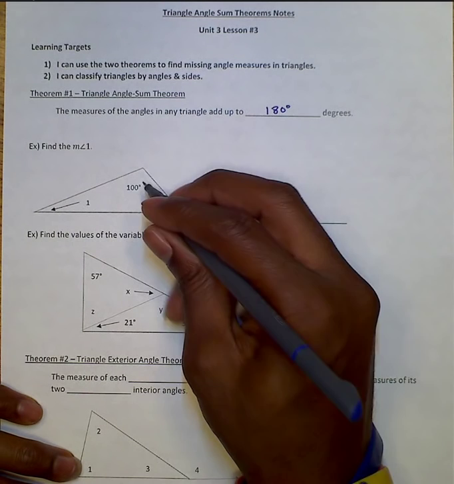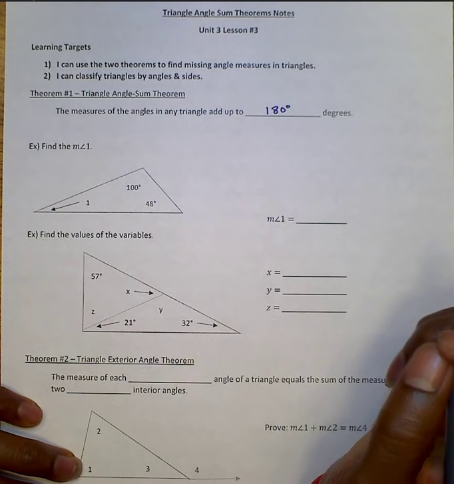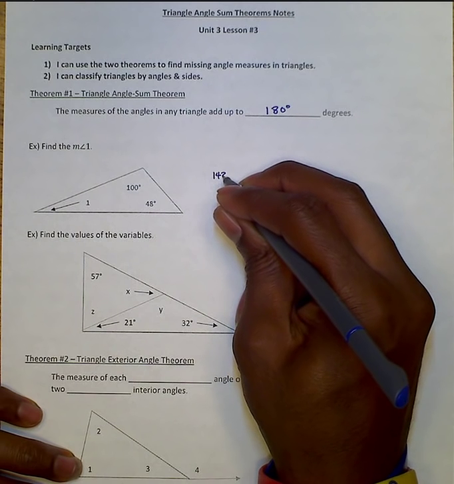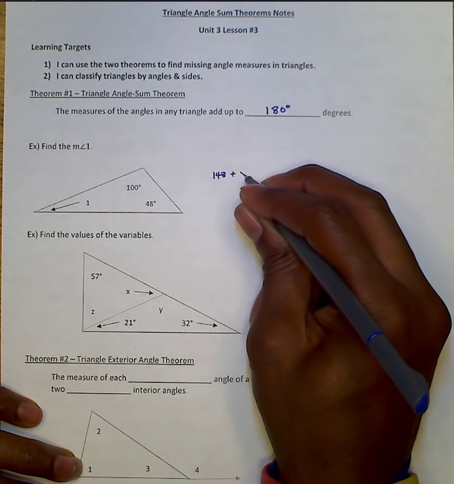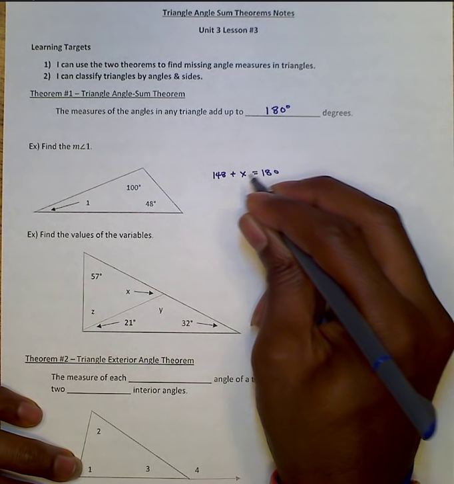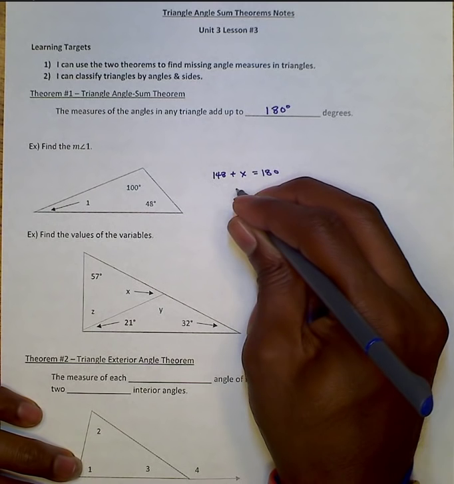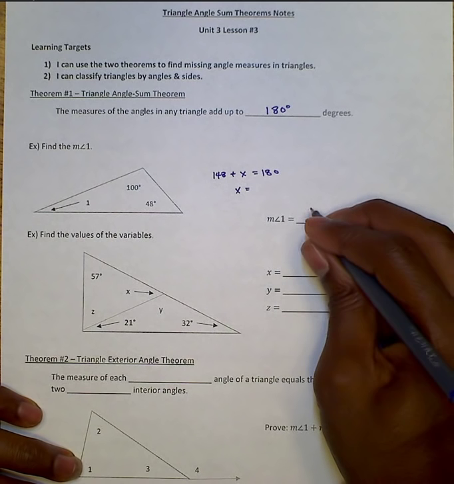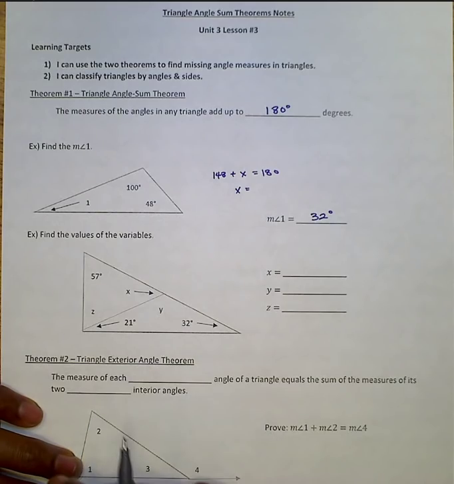In this problem, we'll use it to find the measure of angle 1. We're given two angles, 148, and then the measure of angle 1, I'll just call that x, equals 180. We can find x by subtracting 148 from both sides, and once we do that, we'll get the answer to be 32. So the measure of angle 1 is 32 degrees. Knowing that the triangle added up to 180 really helps us out.